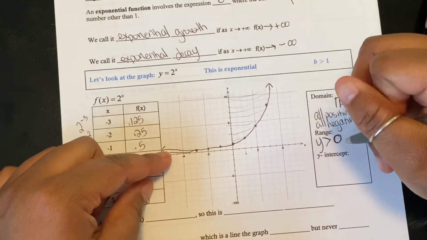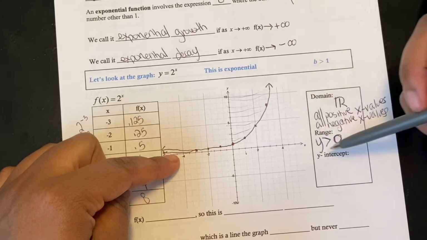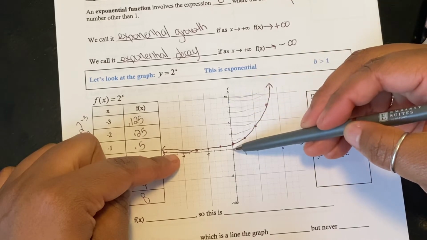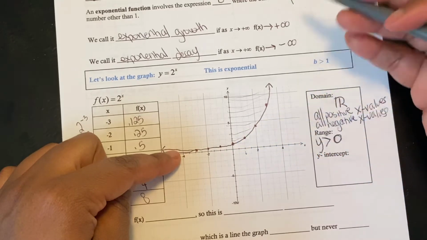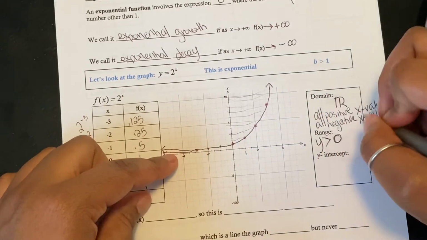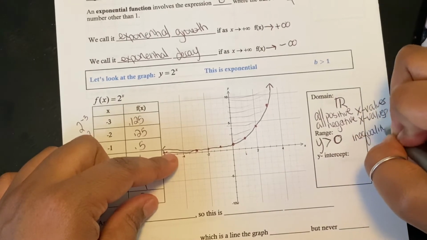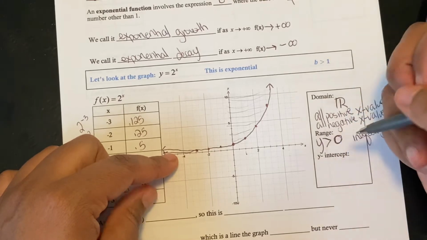It can't be equal to 0 because the graph never touches 0. 0 is here on the y-axis, and the graph gets really close to 0, but it doesn't touch 0. So the range is always going to be an inequality, always. So it's going to be greater than or less than.